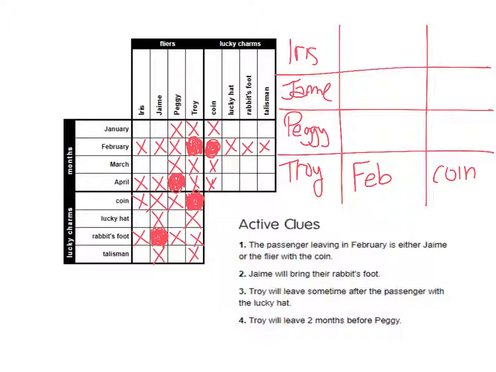Okay, I don't think that I have, well, let's go ahead and fill in. I guess I know Peggy is April. And I know Jamie is Rabbit's Foot. All right, now I could probably turn you loose and you could finish this. I'm going to go ahead and finish it with you. Like I said, you're going to have 1 for your homework.